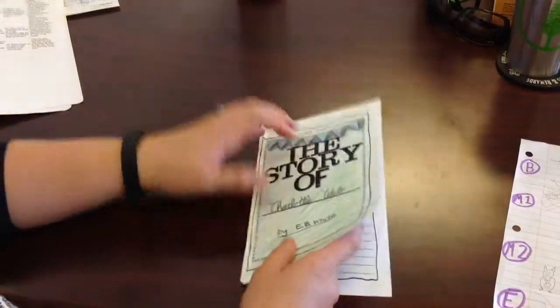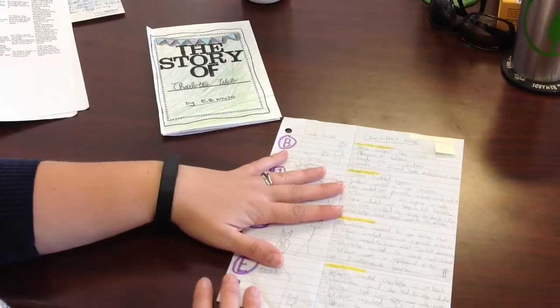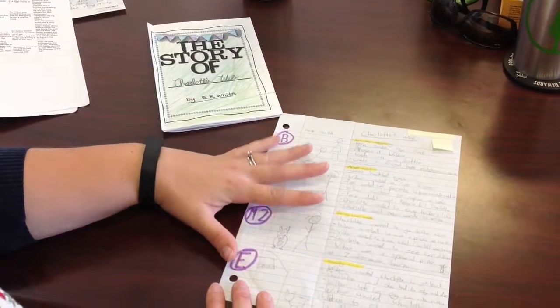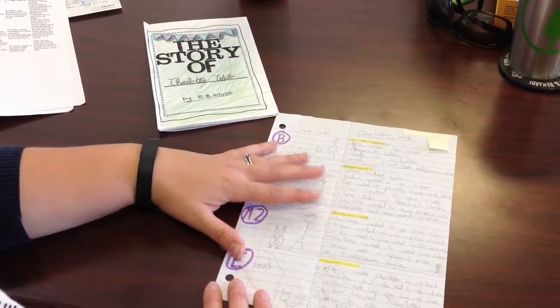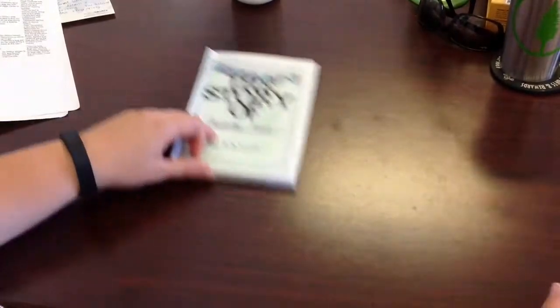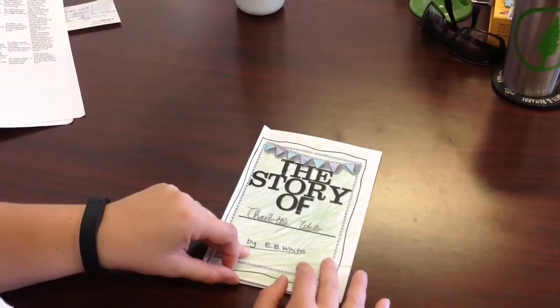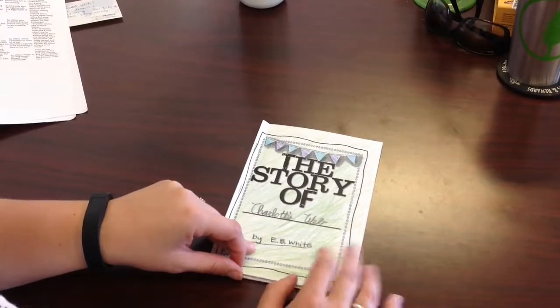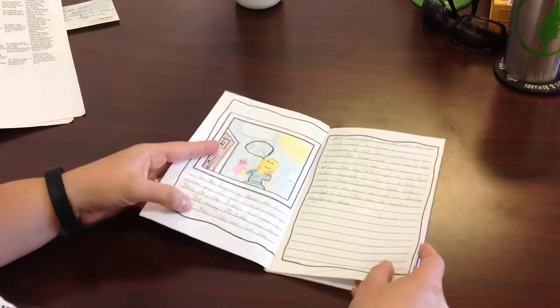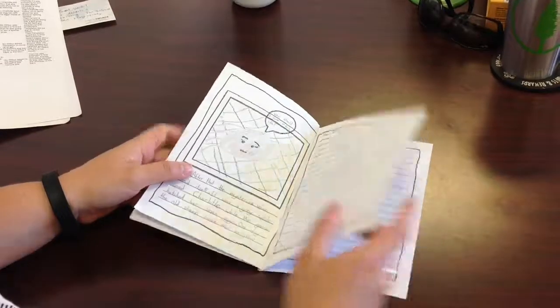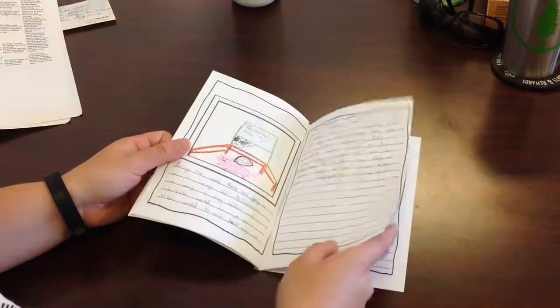This took us, doing this paper was about one lesson. They needed a little bit extra time to complete it on their own. And then doing this booklet was probably about 2 lessons worth doing the writing. So they were able to accomplish this in one day, and then this part, these other 2 on the next day.